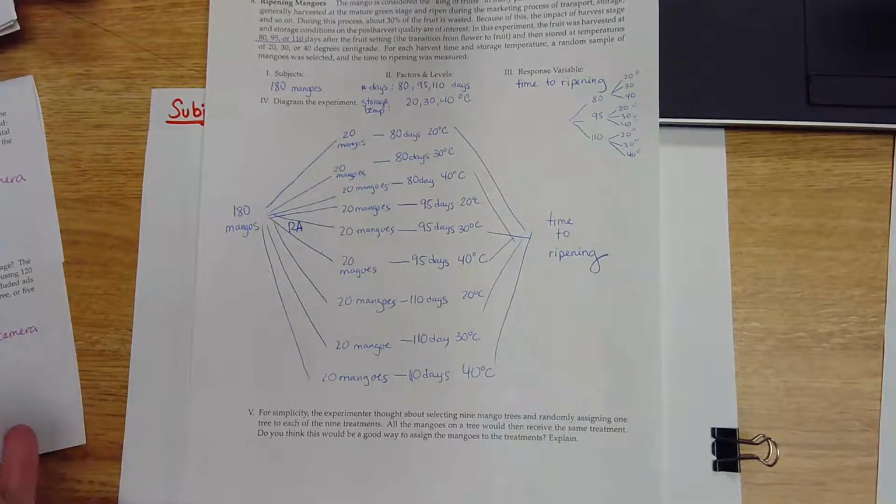So perhaps there's something different about the ground where those trees are planted, that, you know, one tree might be in such a situation, another tree is not. So that could introduce some sort of confounding variable.